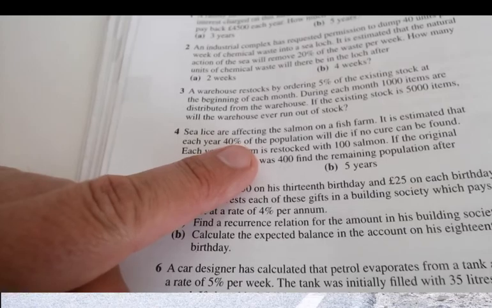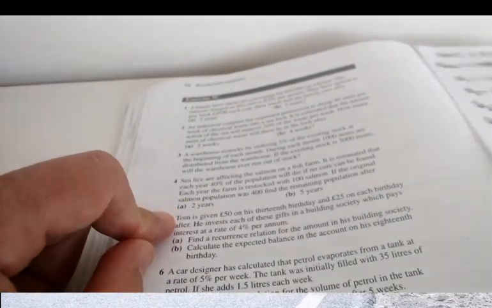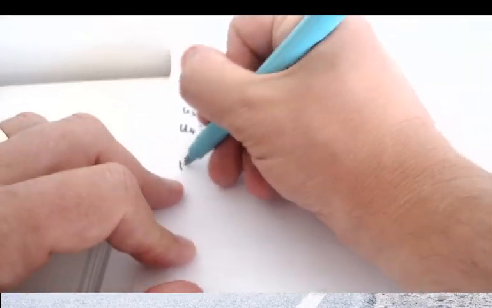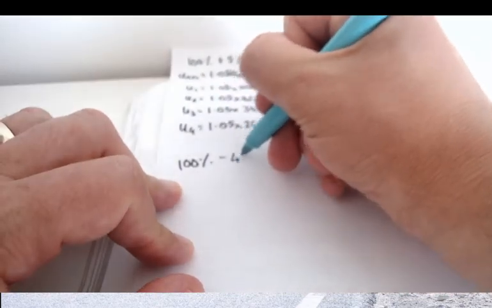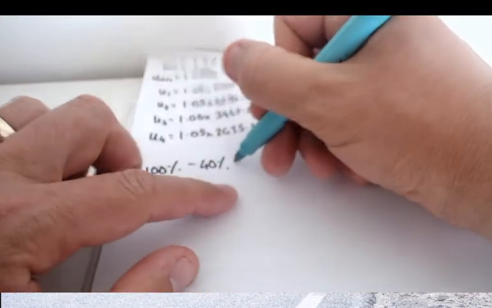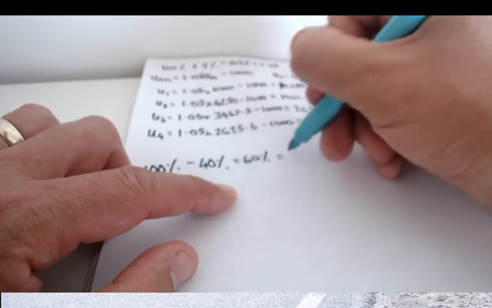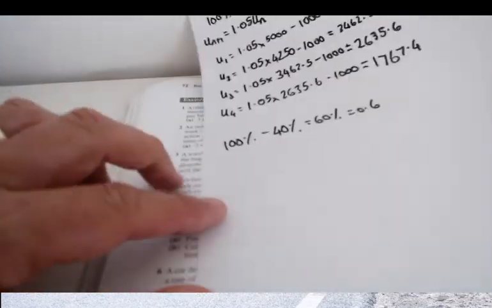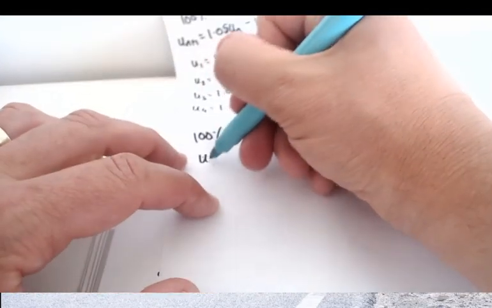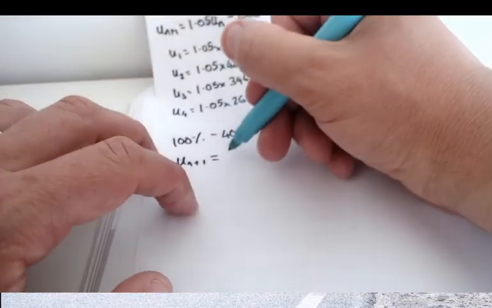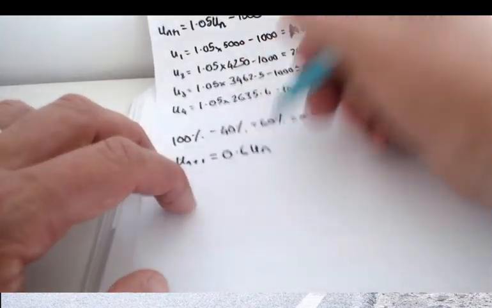So, each year 40% of the population will die. So I'm starting at 100% and I'm taking away 40%. That's going to leave me 60%, which is 0.6. So my recurrence relation should start U(n+1) equals 0.6 Un.